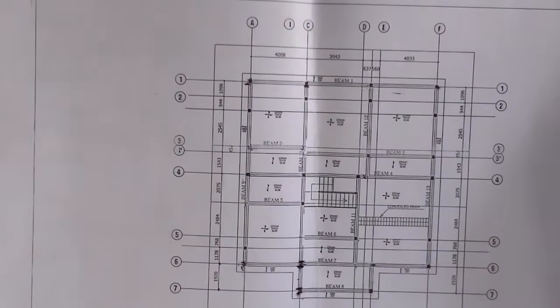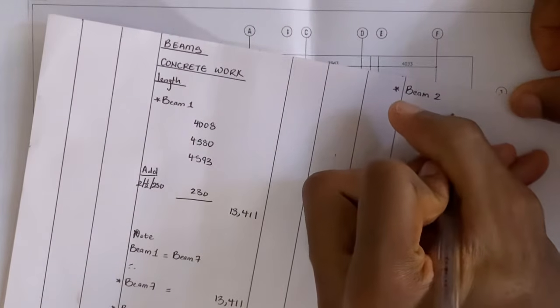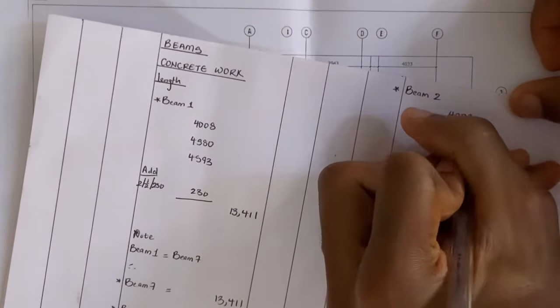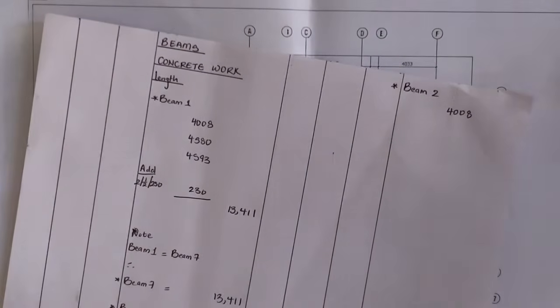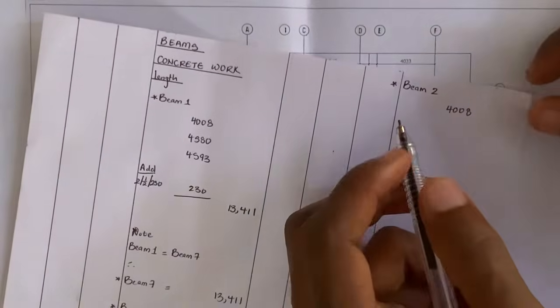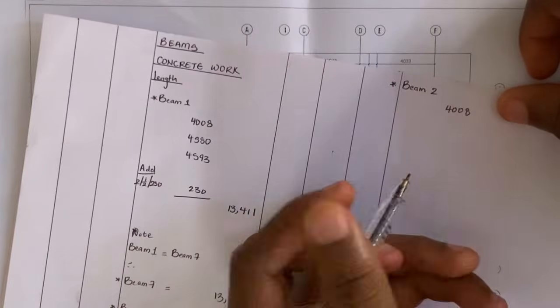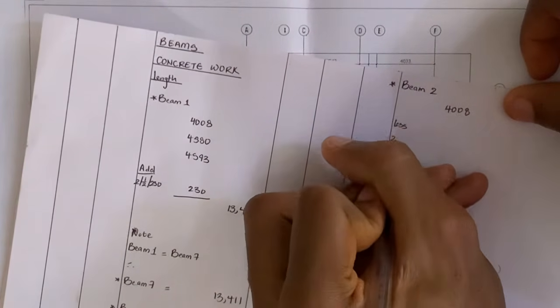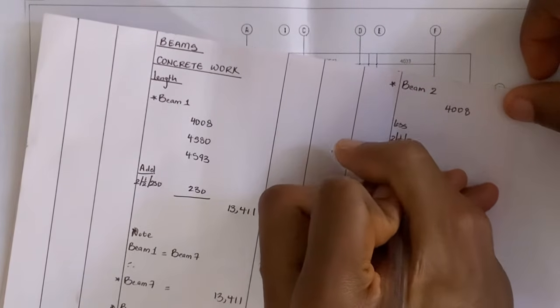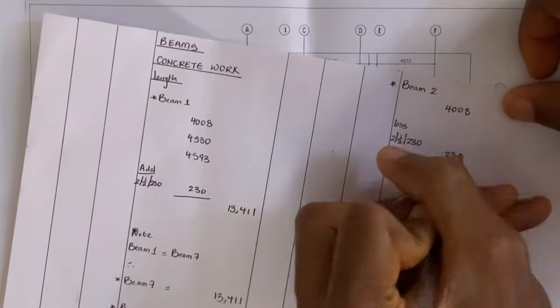So now let's measure. Like I said before, the length of the beam center to center dimension is 4008. Now beam 2 is intersecting two vertical beams, so we have to remove the point of intersection, which is half of 230 from two sides. So it will be less 2 by half of 230, and that's going to be equal to 230.